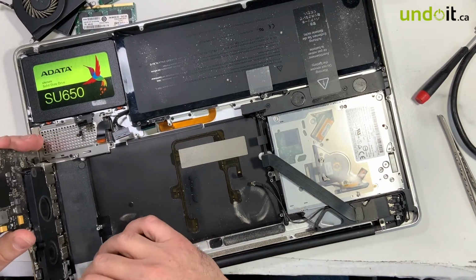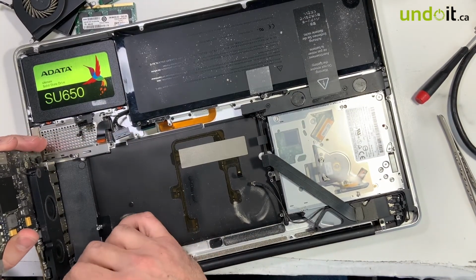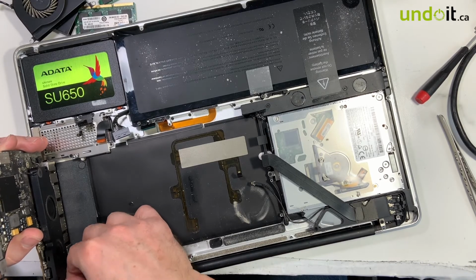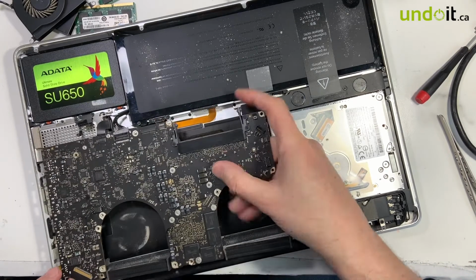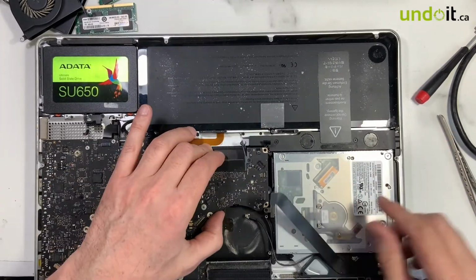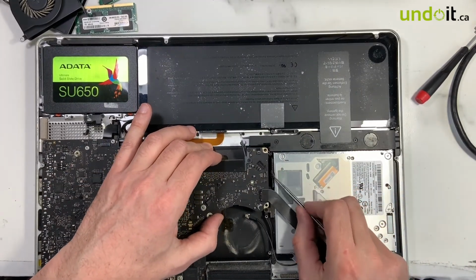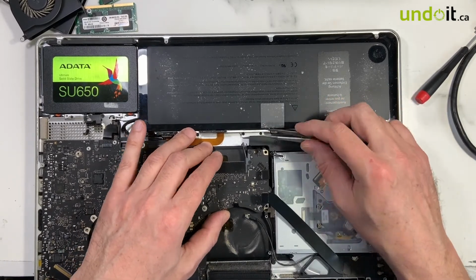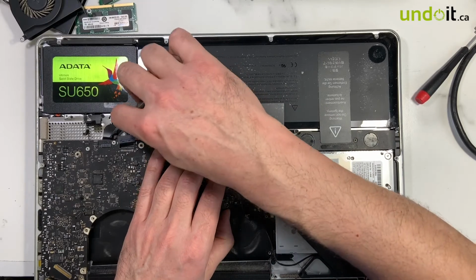Test it first before we completely close it. So, sorry if my head gets in the way.